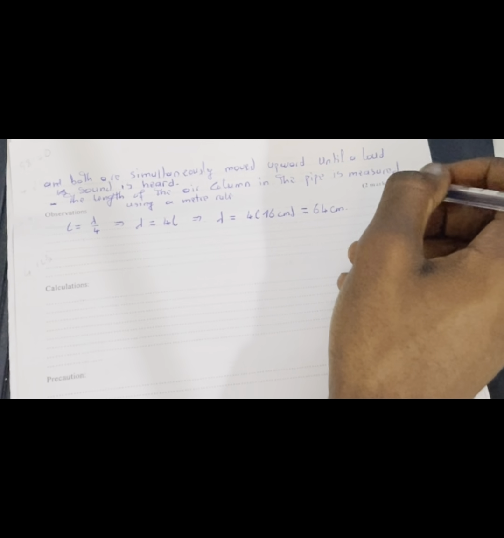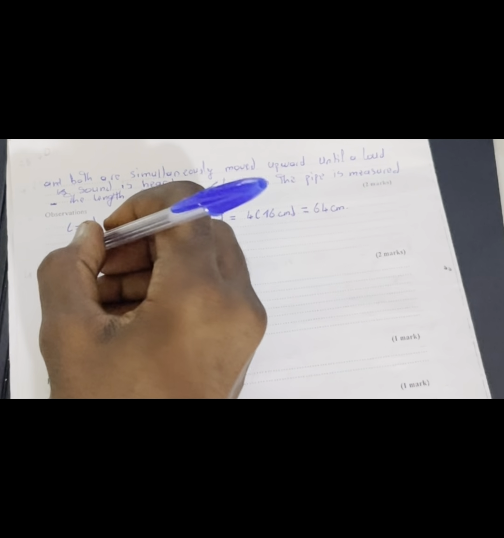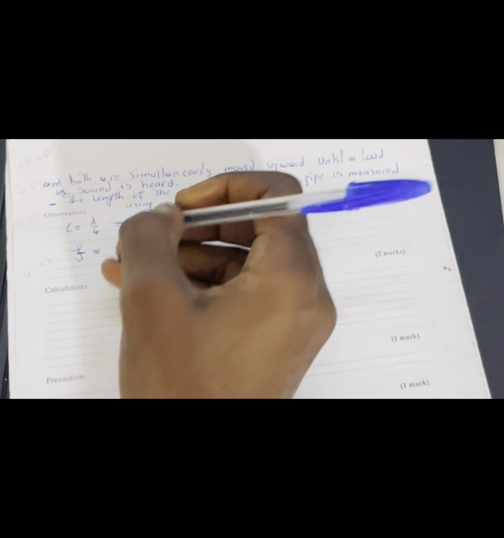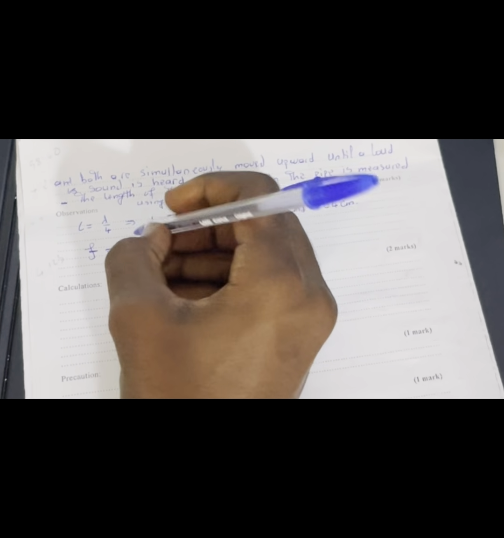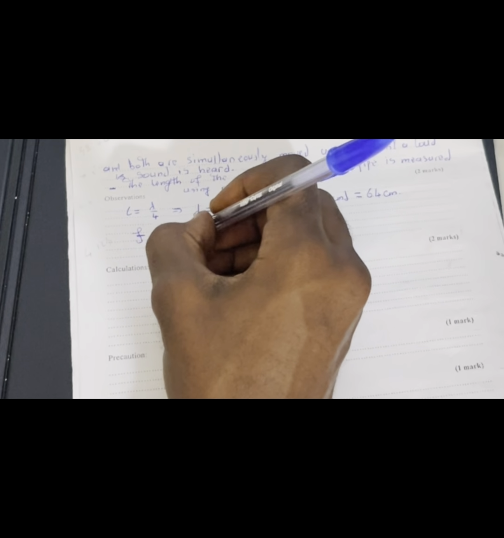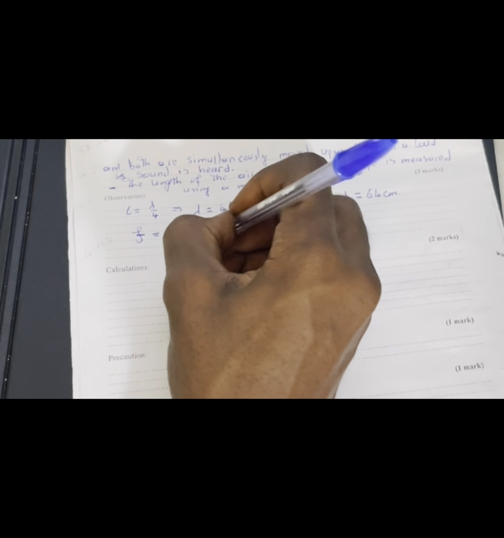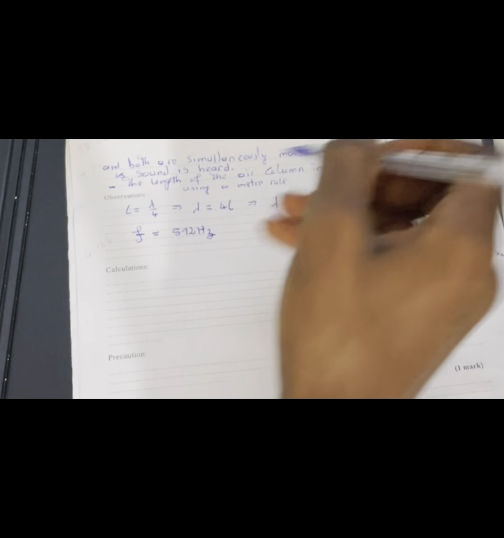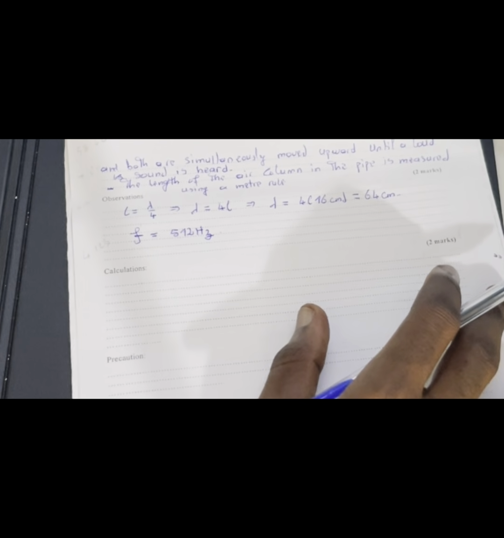There is the value of lambda, and we also get the frequency, because we need a frequency, and the tuning fork had a frequency of 512 Hertz. So those are the two observations that you get at the level of the station.